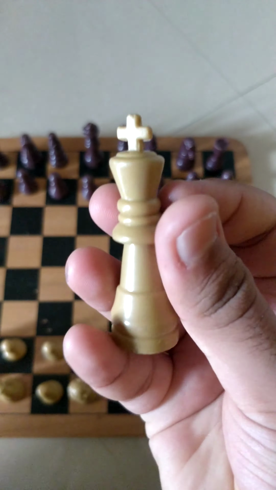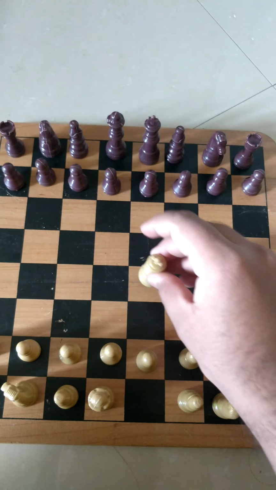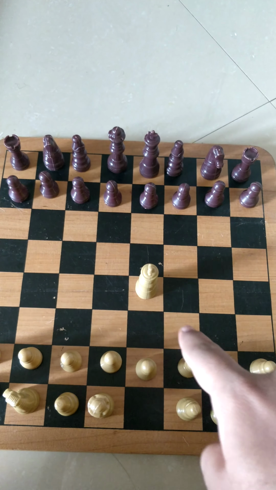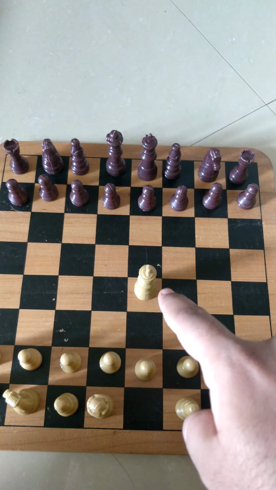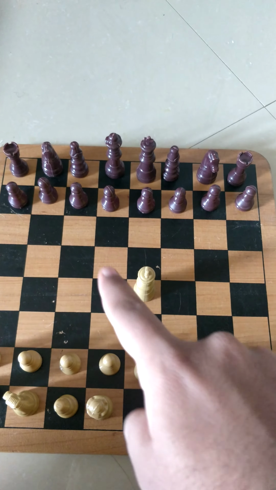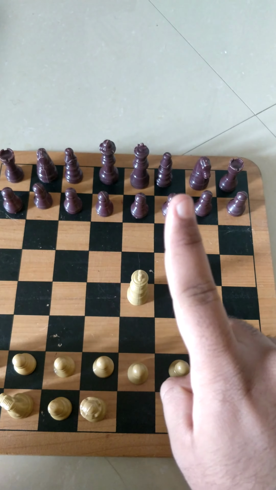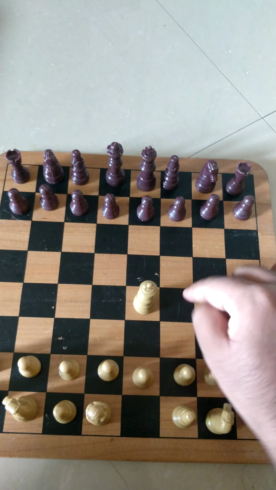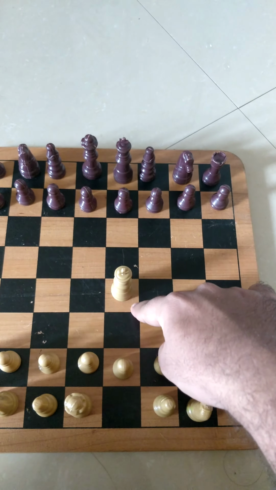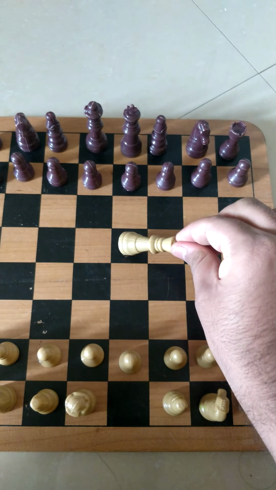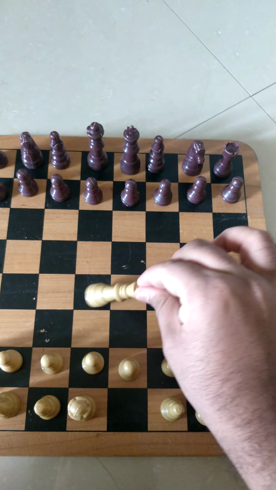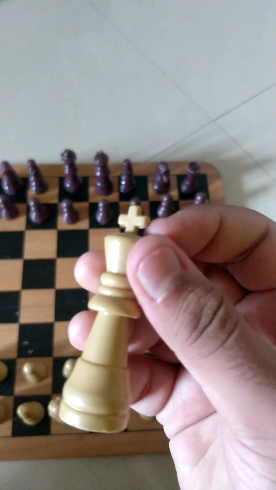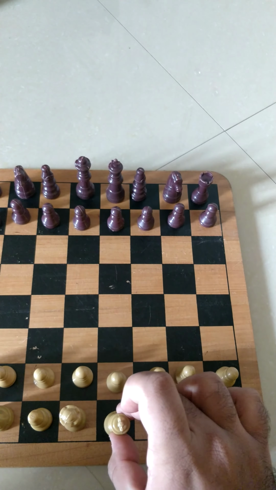Next is the king. The king can move only 1 step in all directions. It can move sideways, front, back, or diagonally, but it can take only 1 step. If the king is in this grid, the possible movements of the king are front, back, sideways, or the diagonal grids. So this is the king and these are all its possible movements.